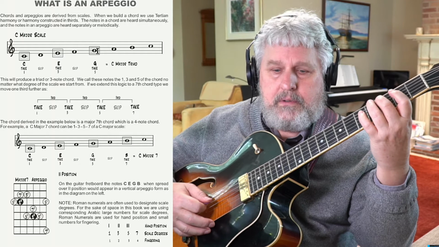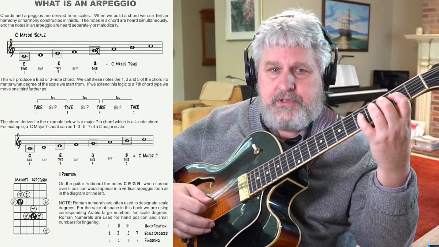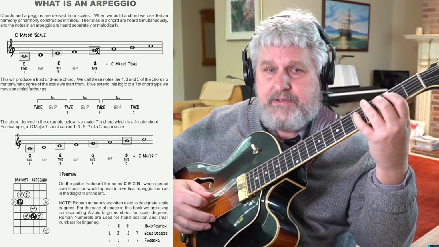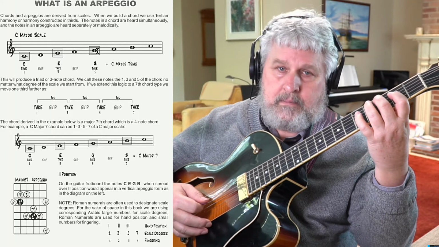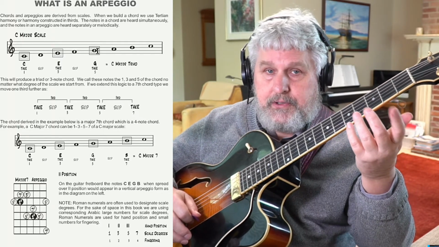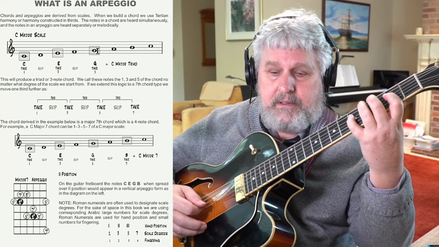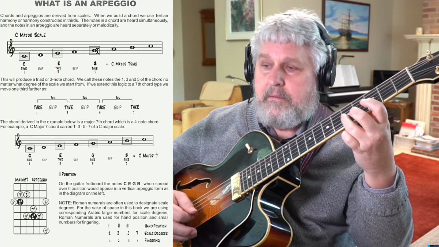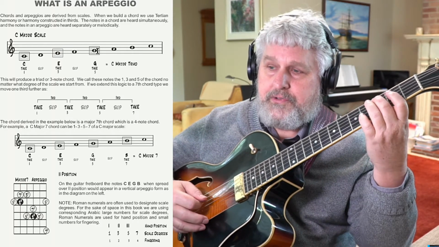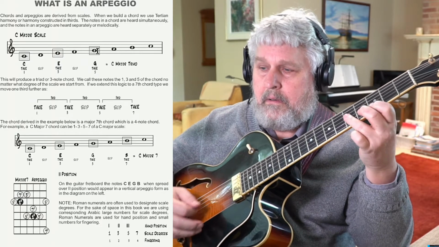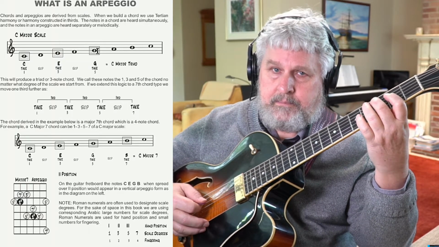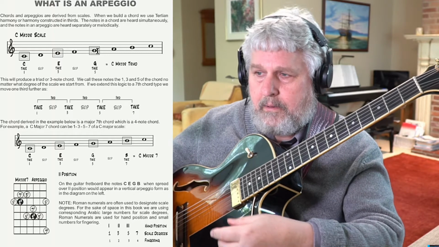We take a note, skip a note, take a note, skip a note, take a note, and that gives me a C major arpeggio. I can, of course, repeat that in another octave. I put those together, and that gives me an arpeggio.